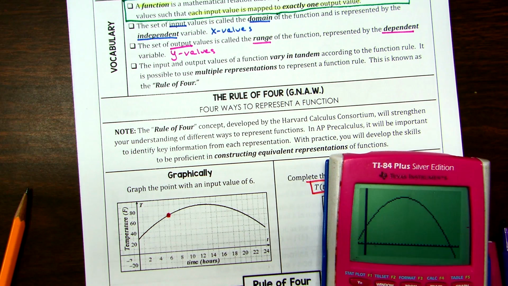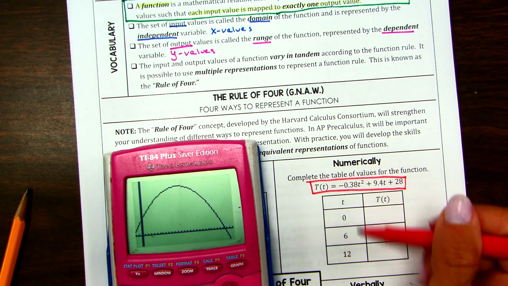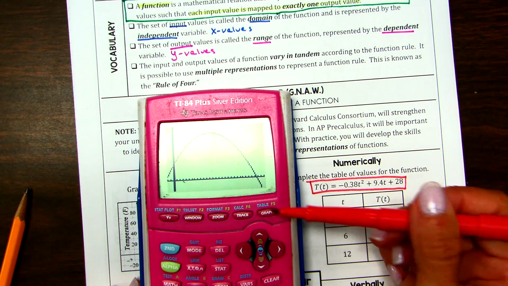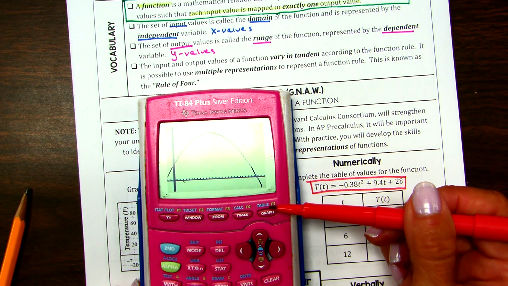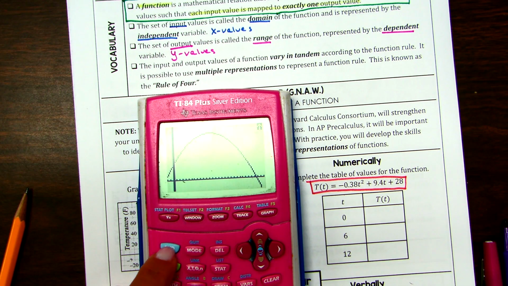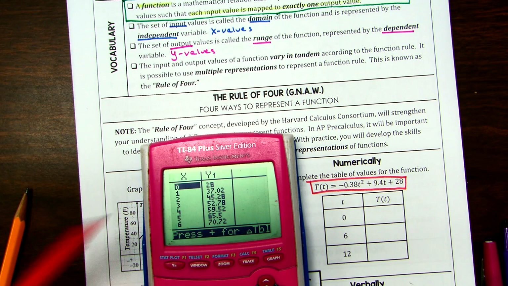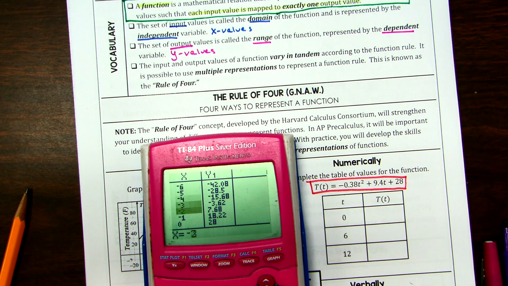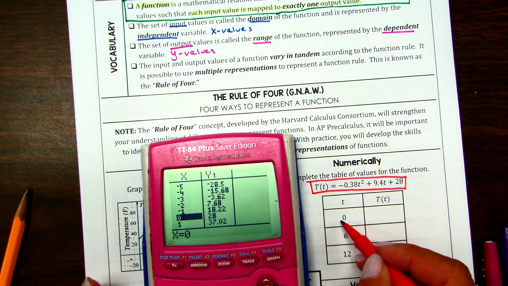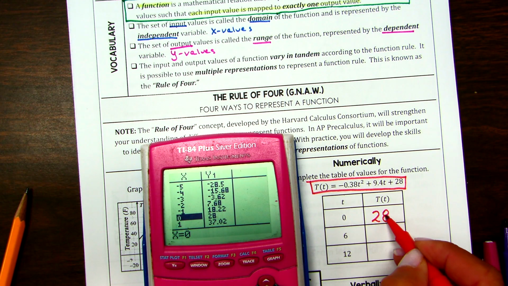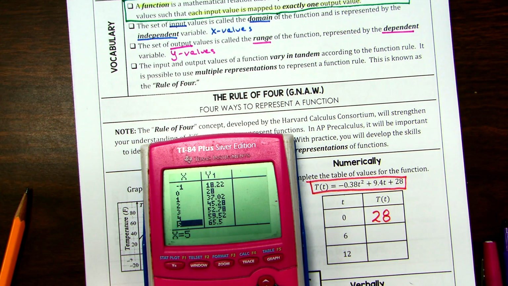Okay? Now, we're going to complete the table of values. Look again, above graph is the word table. It's blue. So that means you have to hit your second button, and you should see a table of values. Now, again, it always defaults to 0, and then you can see your X values increase. You can arrow through this and see all the negatives. You can go to any number you want. So our input at 0, output would be 28. We need 6. And we want 12.